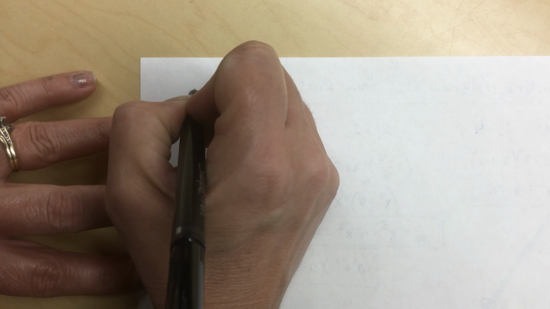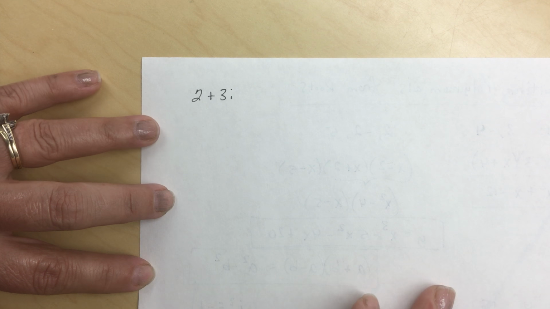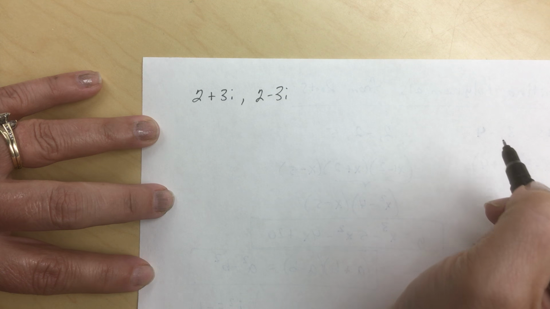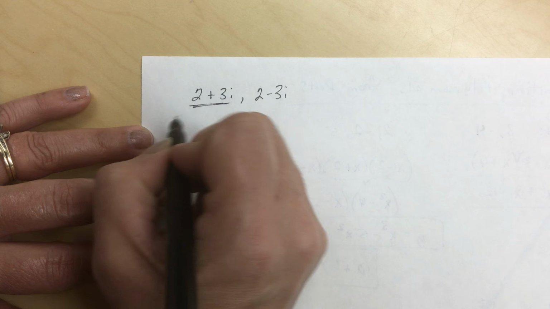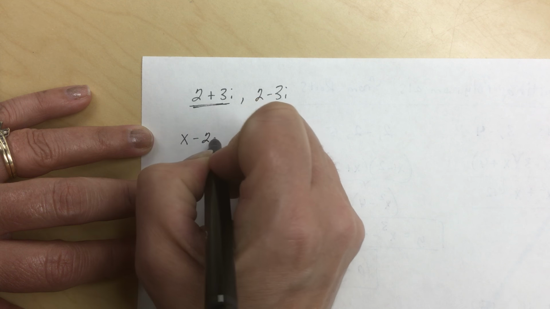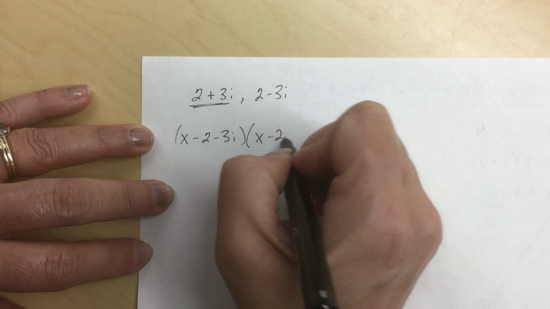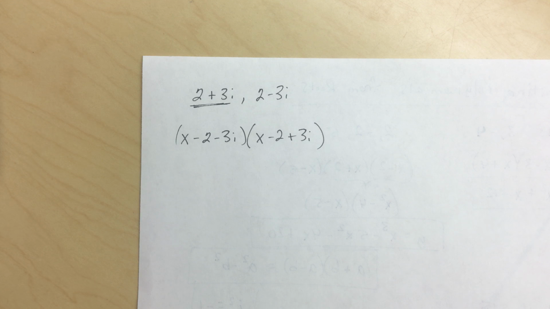Okay, so the harder version is when you have things added together. So let's say you have 2 plus 3i. Well, if you have 2 plus 3i, you also have 2 minus 3i. Now, this whole thing is your root. So when you do x minus that, you get x minus 2 minus 3i, and this is x minus 2 plus 3i. So when you're doing this, let me get a highlighter here.